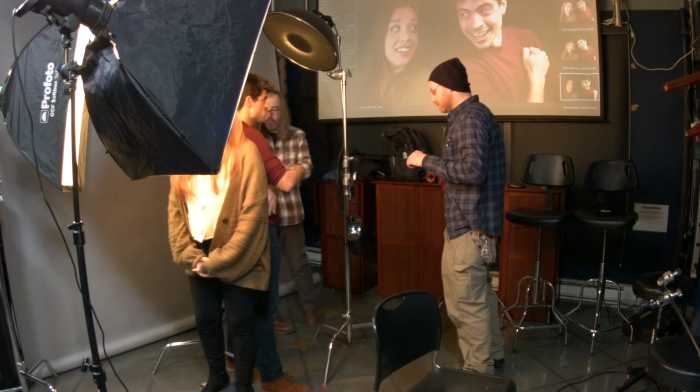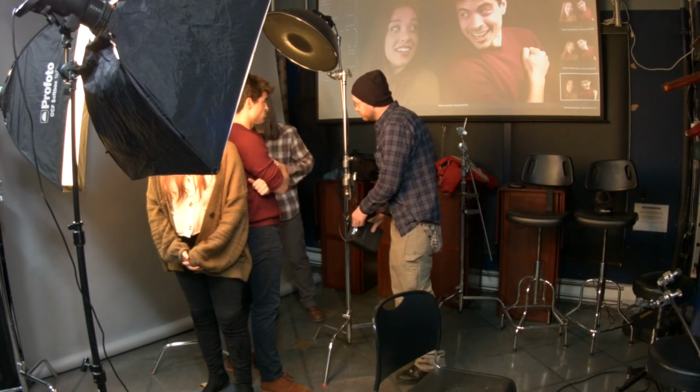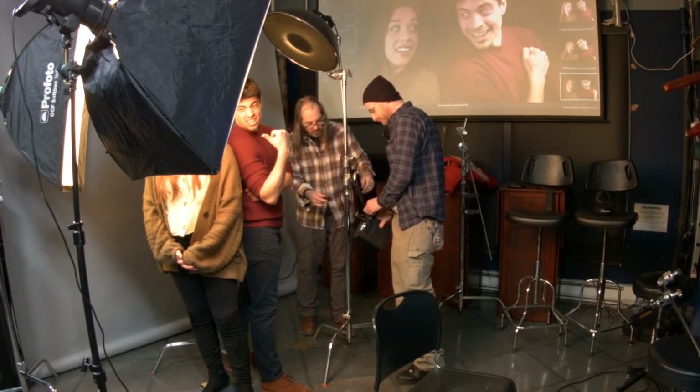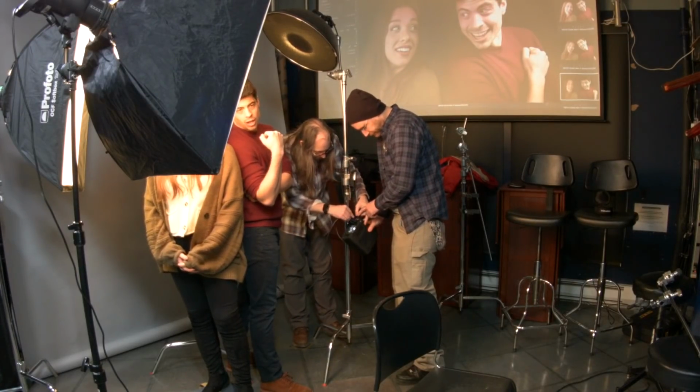It's important that when you're putting this much light around somebody, you don't tell them that there's tons of voltage coming out of this, so that they don't get nervous.